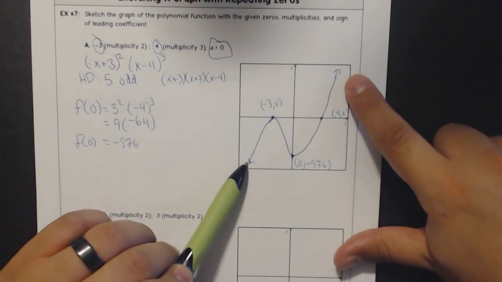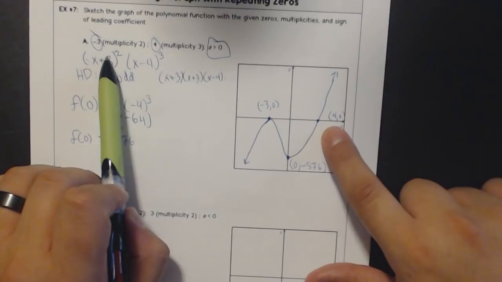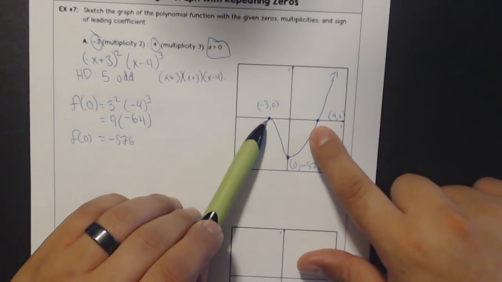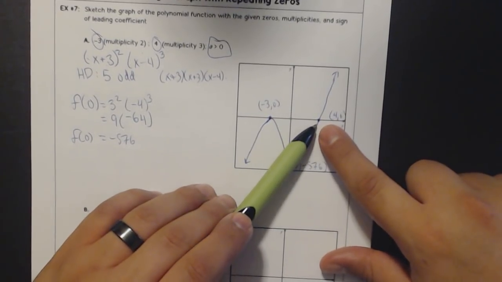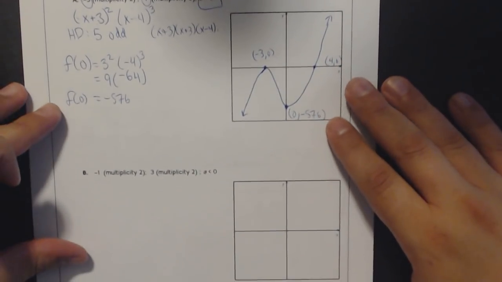I'm just looking, do you have the right end behaviors? Do we have a y-intercept, your x-intercepts based off what we're told? And are you showing that they're bouncing when they're supposed to bounce? And are you showing them cross when they're supposed to cross? You do that, you're going to be perfectly fine on this problem.